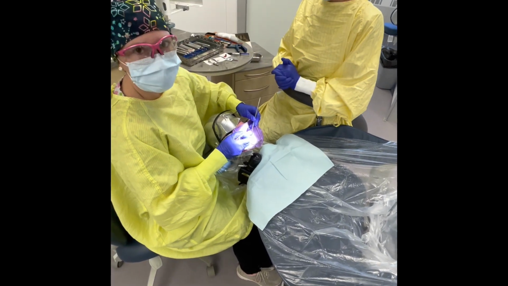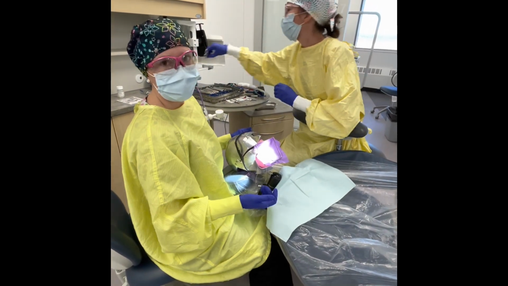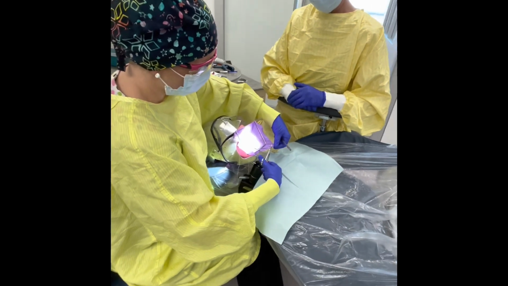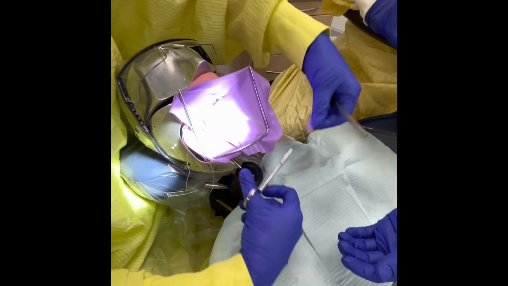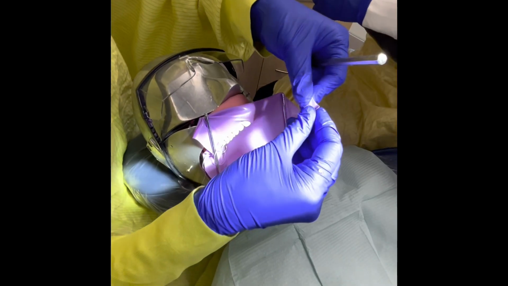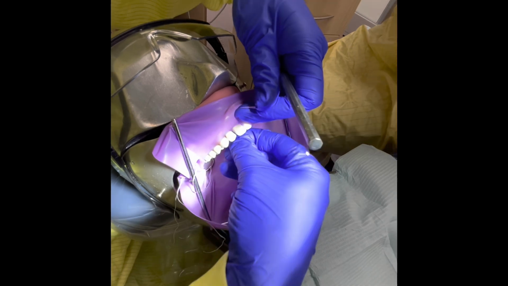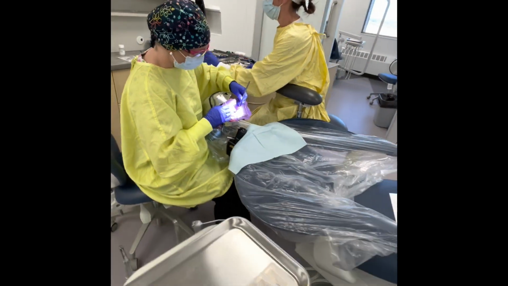So for the purpose of today, what we'll do is we'll end up just cutting a section of the dental dam as our ligature. So Stacy's just going to pass me the scissors. I will cut a small section of the dam. Pass the scissors back to Stacy and place my ligature. Okay, and we are ready to proceed with preparing the filling.